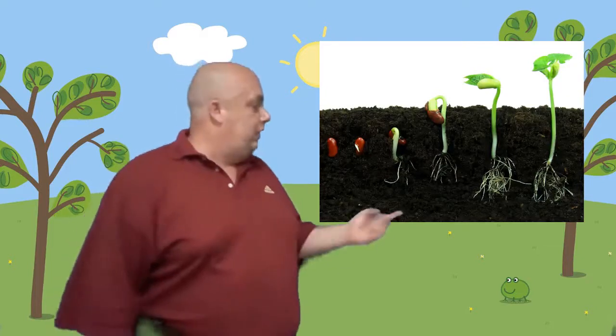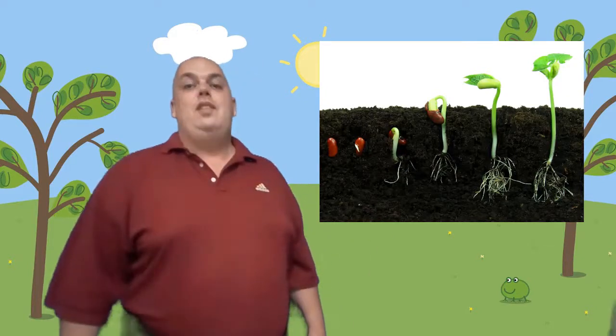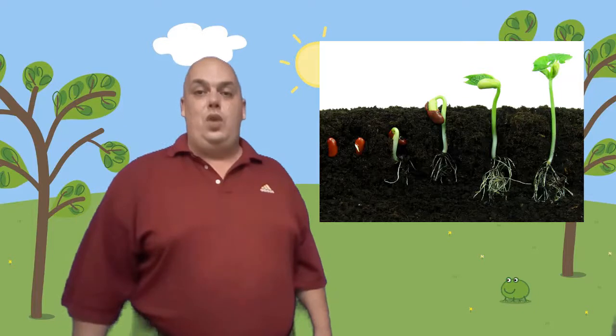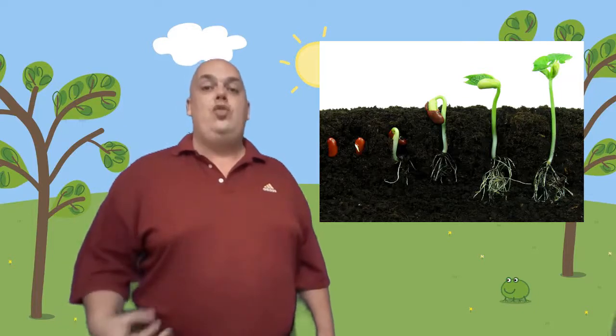But animals aren't the only things that grow or change. Also, plants. So if you put a little seed in the ground, like you see in this picture over here, the seed will slowly grow and grow into another plant, or sometimes even a big giant tree like this one over here. Change. So some animals change a lot.